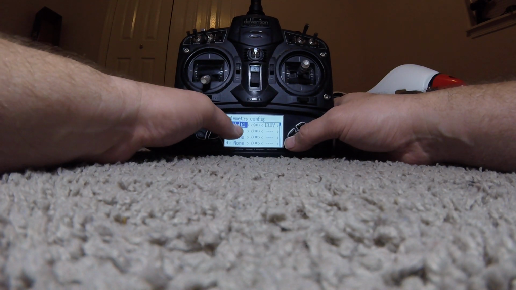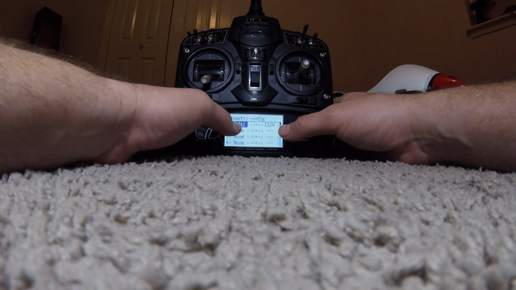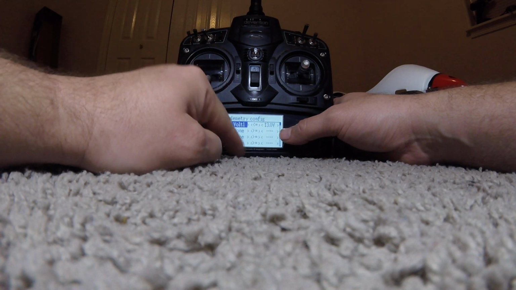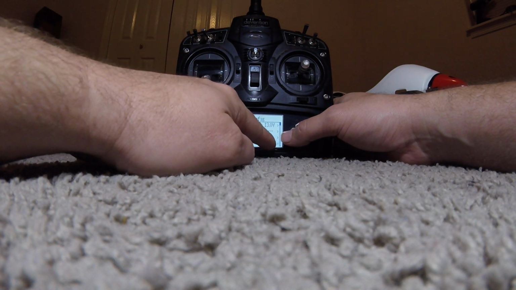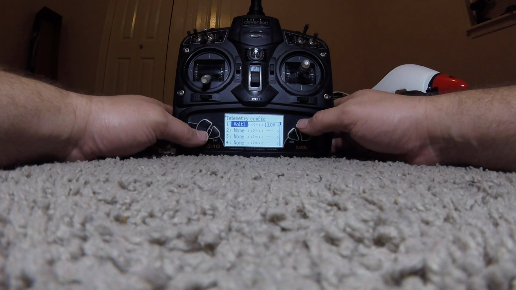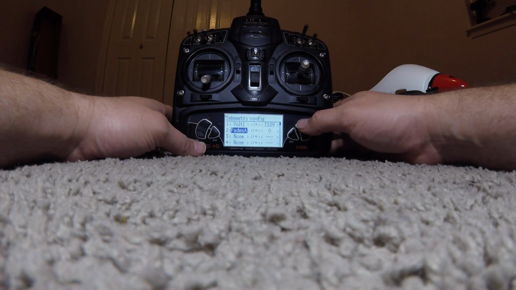So my main one was the voltage, okay? Voltage 1. Voltage 1 is your battery. It doesn't tell you this, but voltage 1 is your battery. I think it goes by the menu on the telemetry monitor. And voltage 2 is your receiver. So let's just do this right now. Since I already have this set up, I won't mess with it. You click down here, and I'm going to go voltage. I'm going to do voltage 2.